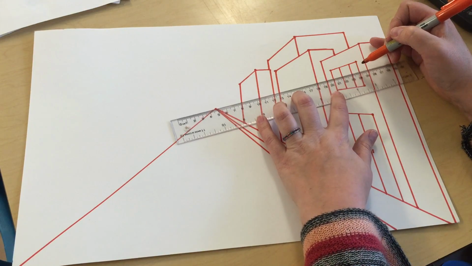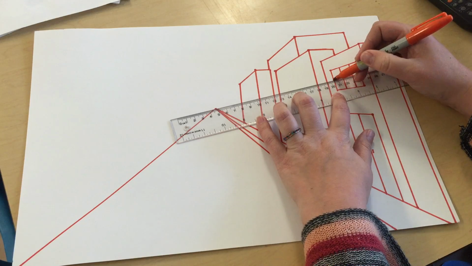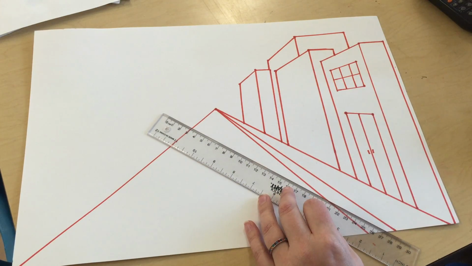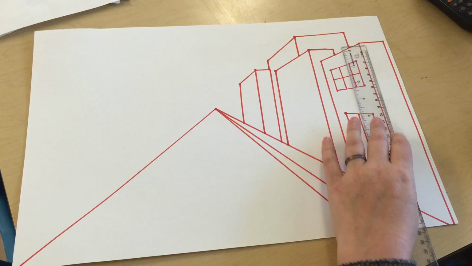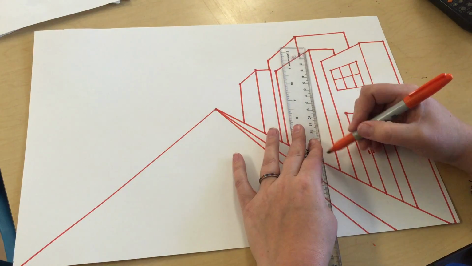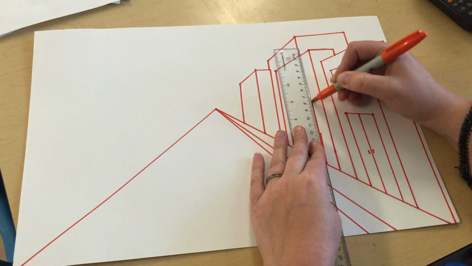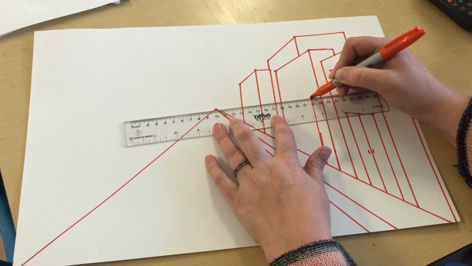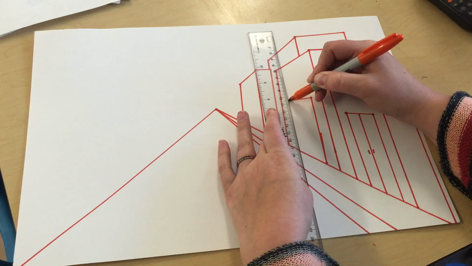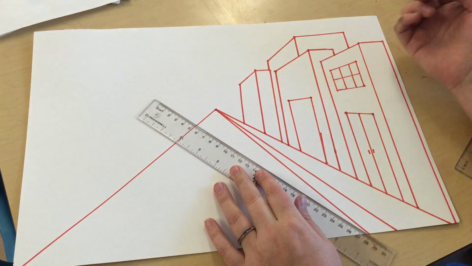Make sure you're using your ruler every single time so your lines are nice and straight. So just keep going. Oops, that's not straight. Straight up and down to the vanishing point, straight up and down.